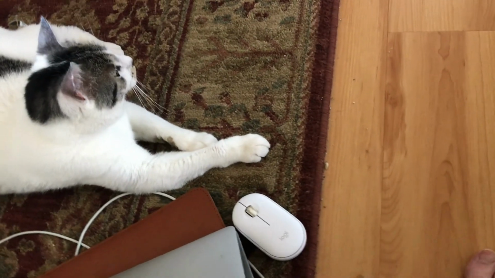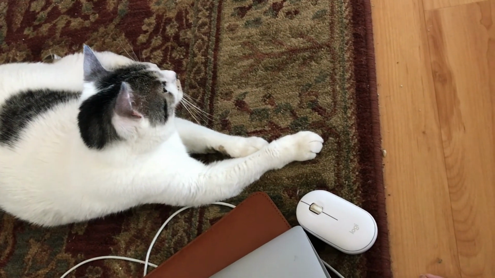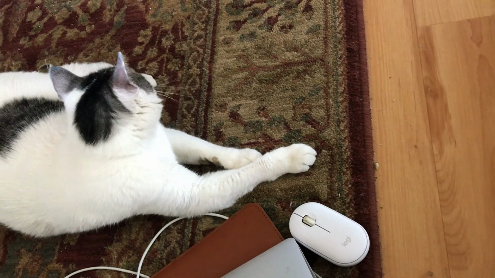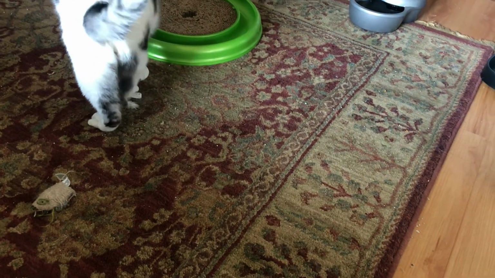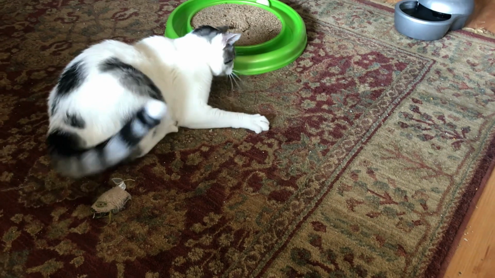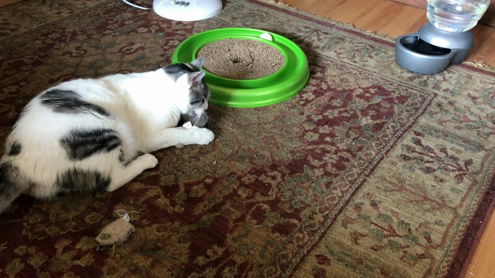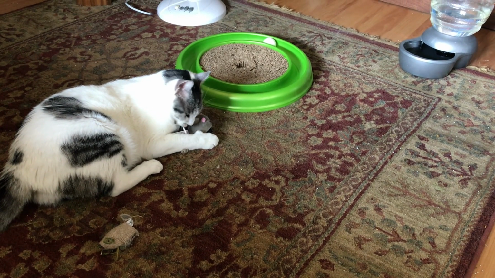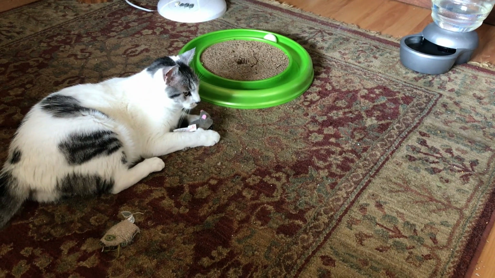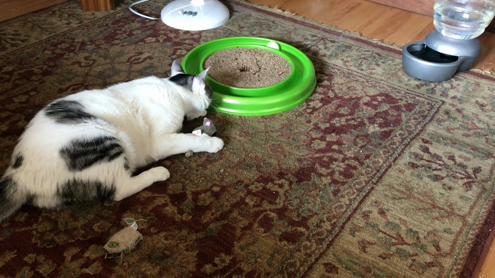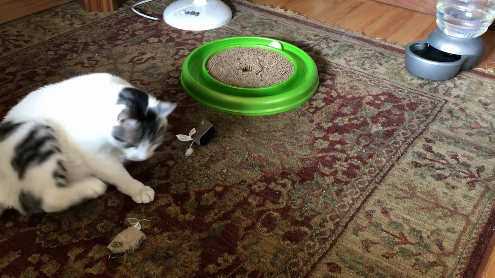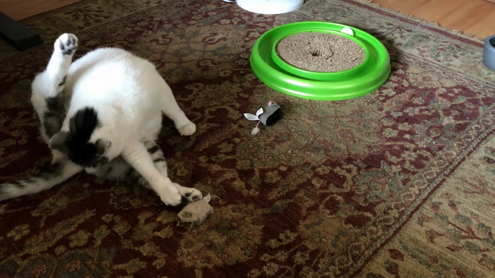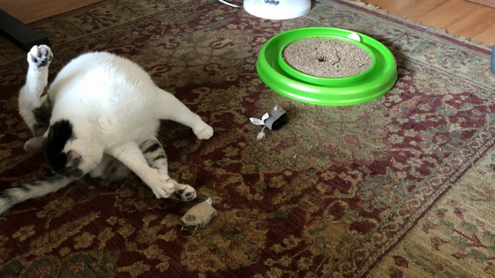And here we have Apollo, and he's a little bit confused about whether he should hunt this mouse, or there's a couple of other mice around that he is interested in. But he's a bit confused. He's not sure. Well, maybe not. He's protesting his confusion right now. Well, he's not confused about his tail, obviously.